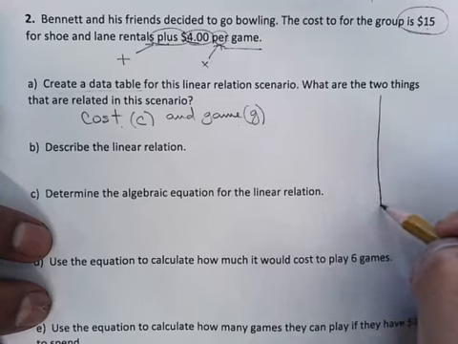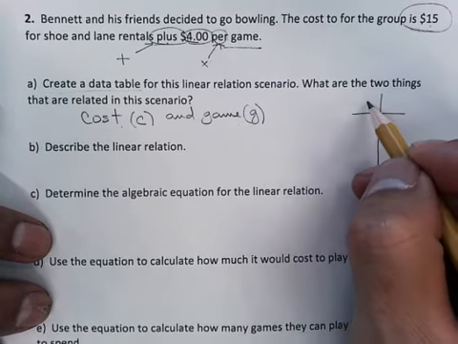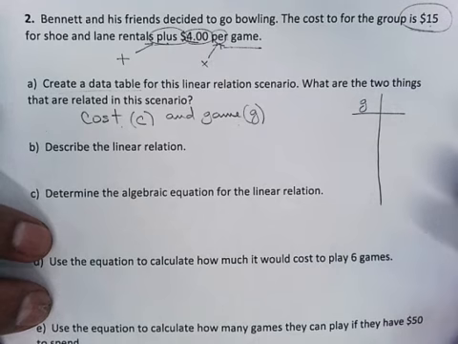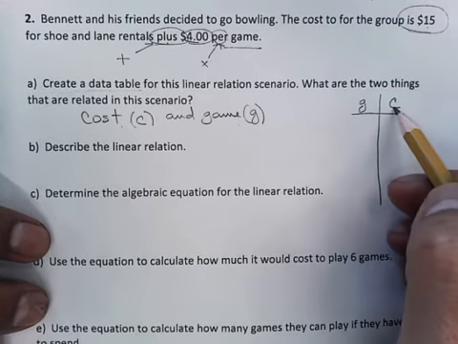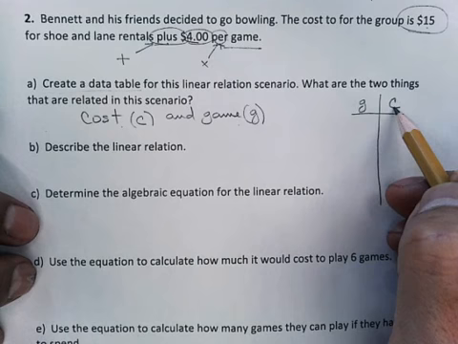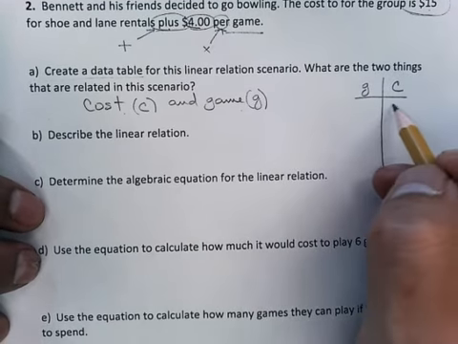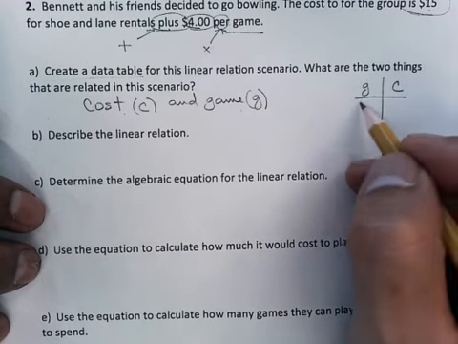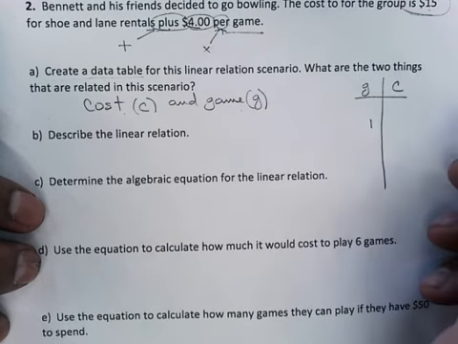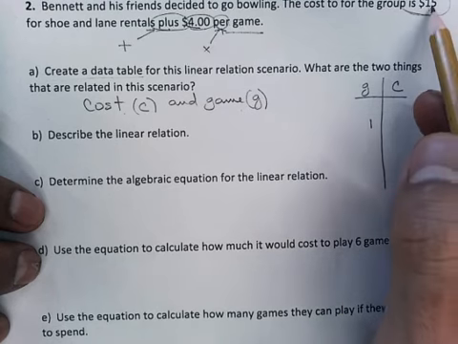So we can actually make a data table for this where the independent variable is the games and the cost is the dependent variable, because how much it costs depends on how many games we play. Yes? I'm going to skip an empty space here when I'm making this data table. I'm going to go to 1. Okay, so let's determine how much it's going to cost if you just play one game.